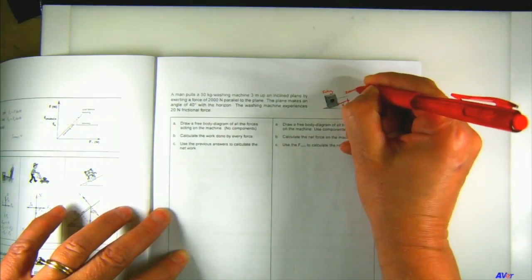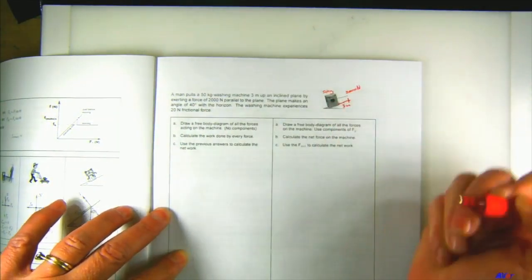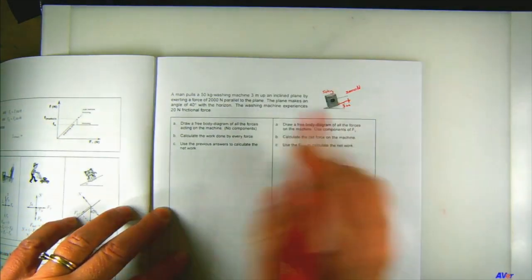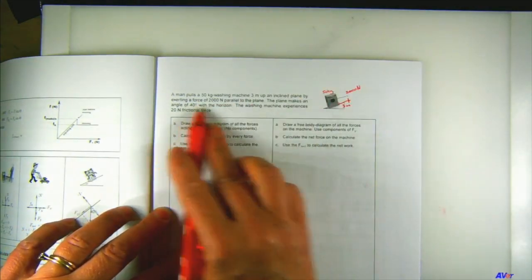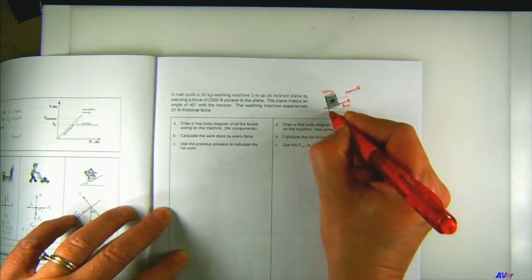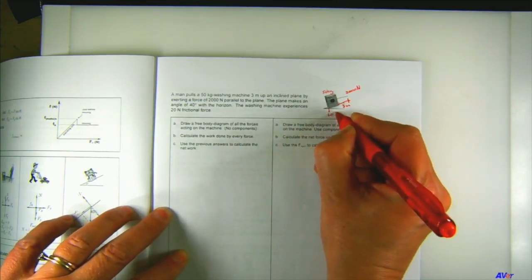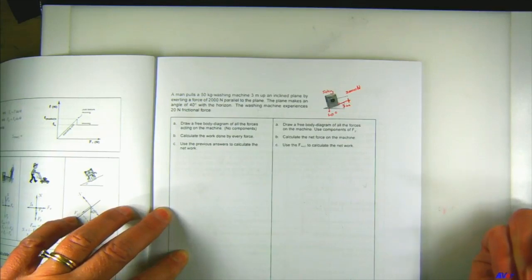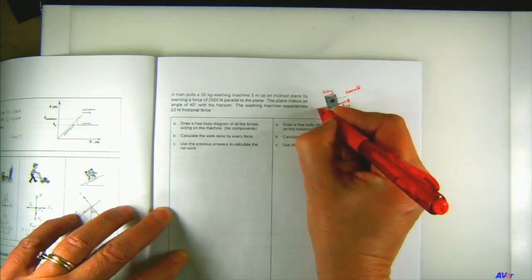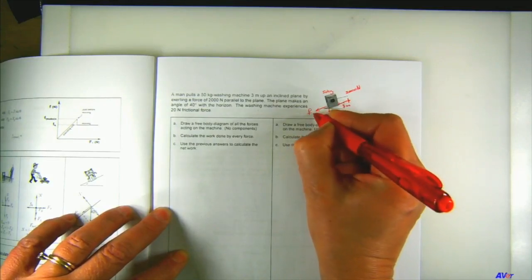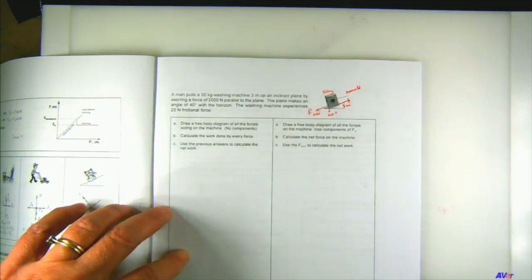So I'm doing 2,000 newtons up the plane. That's the applied force, and it's parallel to the plane. Now, the plane makes an angle of 40 degrees. So that angle is 40 degrees with the horizon. And the washing machine experiences a frictional force of 20 newtons. Right. So everything they gave me in the question, I put into my picture to make it easier.